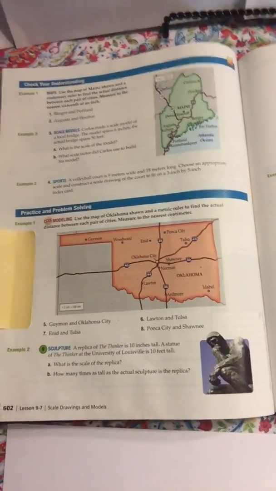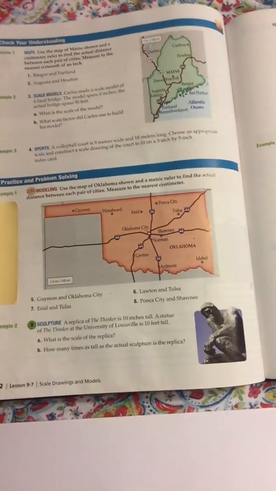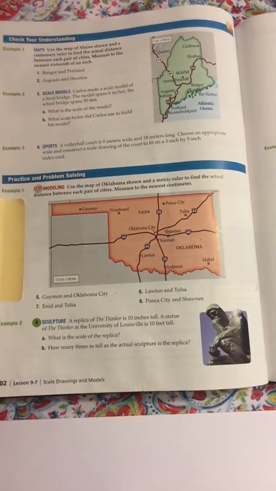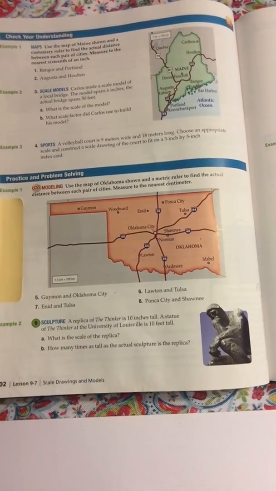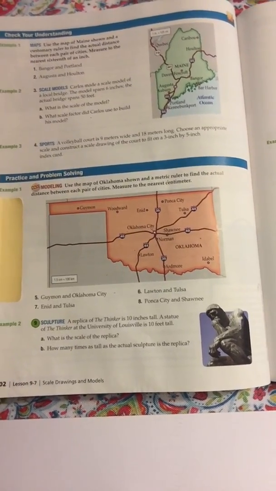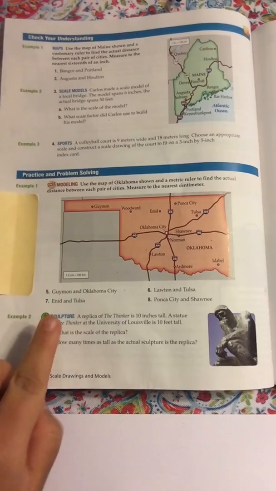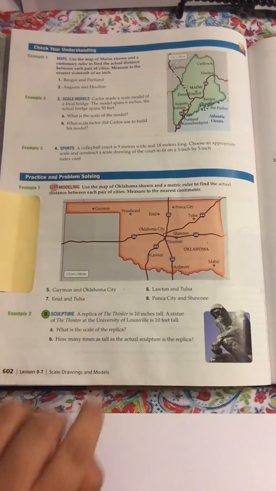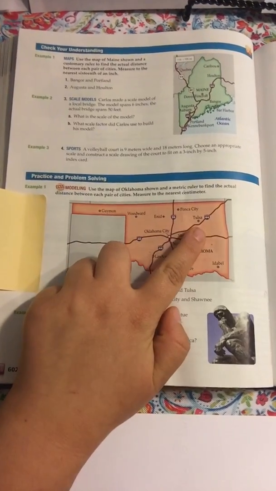Now I'm going to turn the page and show you another example for today. So this is a word problem. We're asked to use the map of Oklahoma shown and a metric ruler to find the actual distance between each pair of cities, and we're asked to measure to the nearest centimeter. For today, we're going to cover number 7. We're going to find the distance between Enid and Tulsa. Enid's right here, and Tulsa's right there.